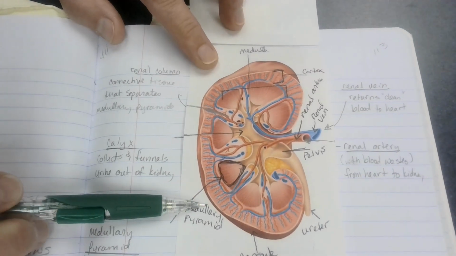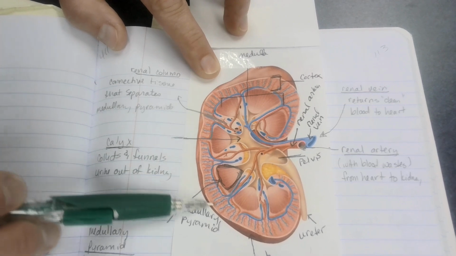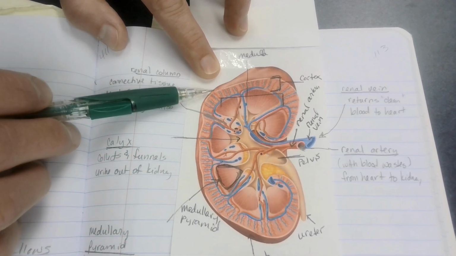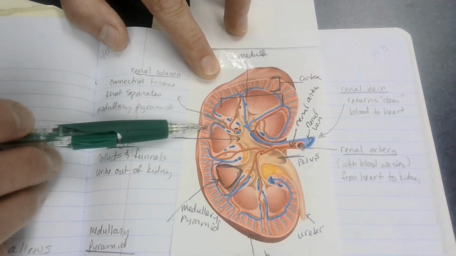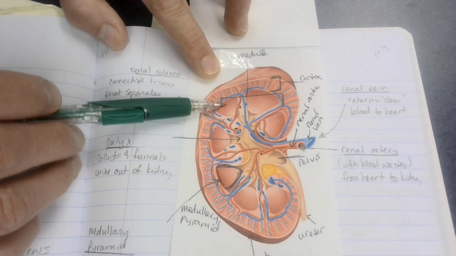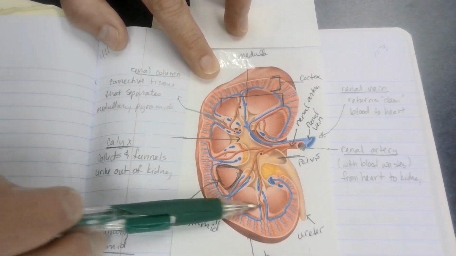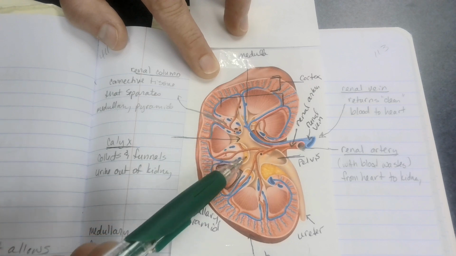On the picture itself, this area right here represents the cortex, and I've got this bracket to show you it's this area. Medulla is this area right in here.